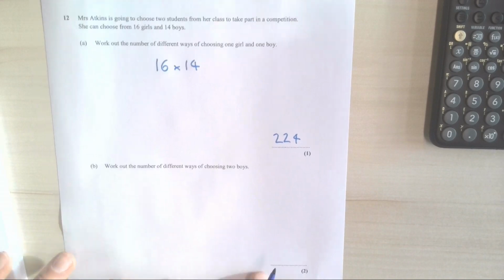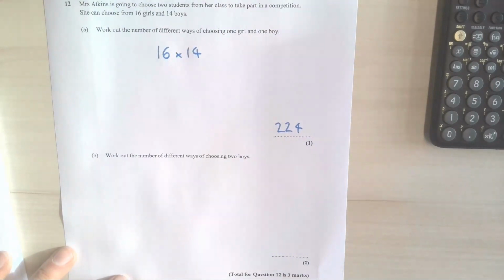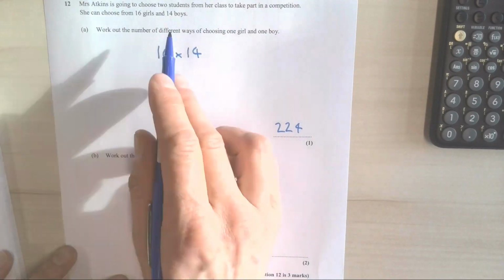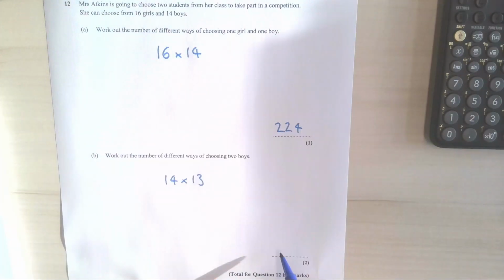Okay. Number of different ways of picking 2 boys. Well, there's 14 boys, so I've got 14 choices for my first. One, 8, 2. And we are done.